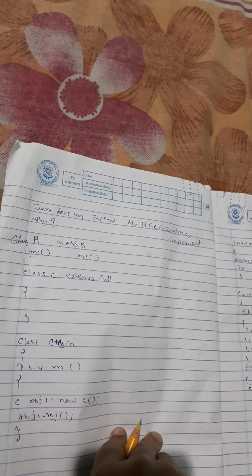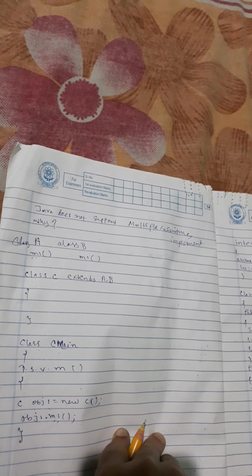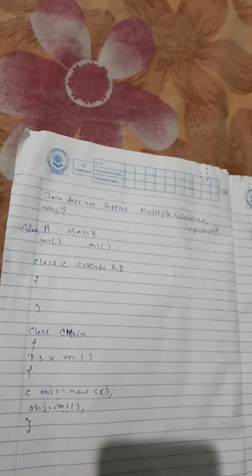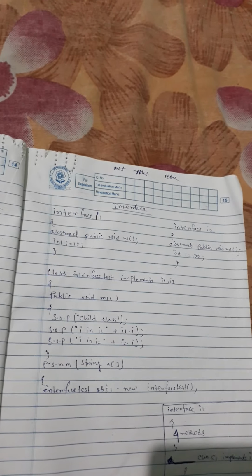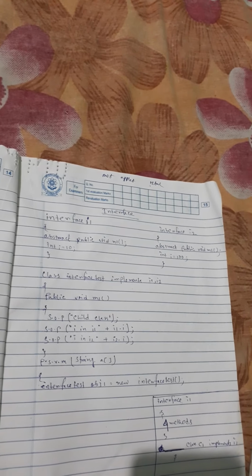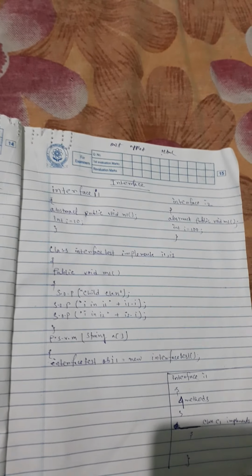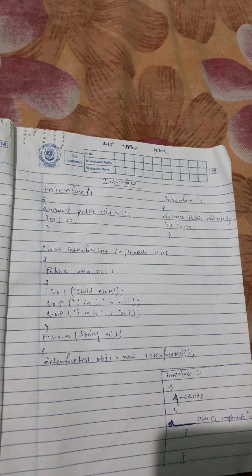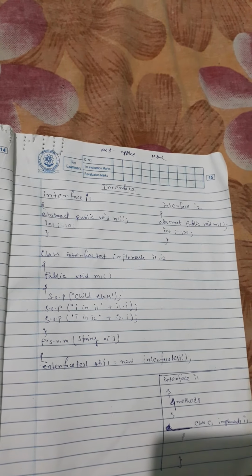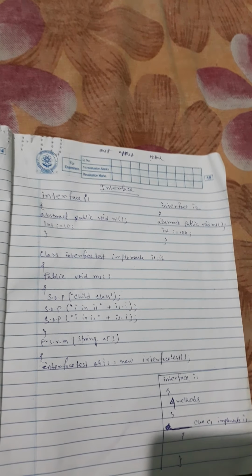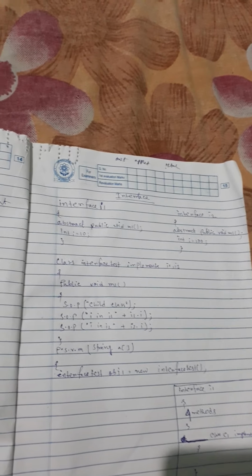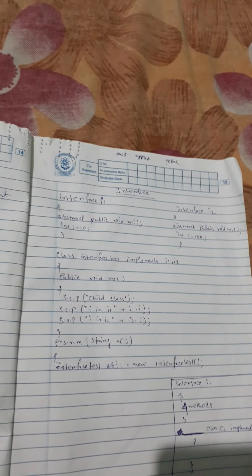It is supported in Java using interface. So let's explain the interface. You can say an interface is a collection of abstract methods, or it contains behavior that a class implements.